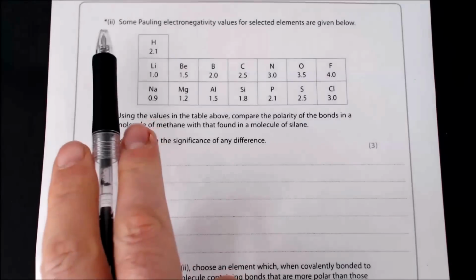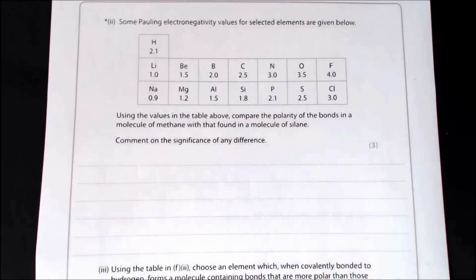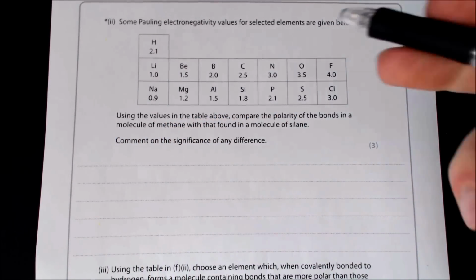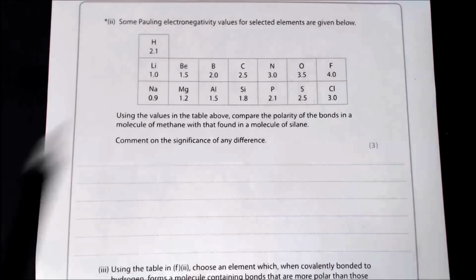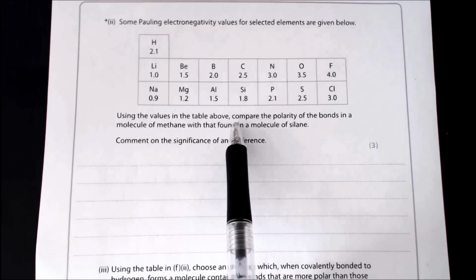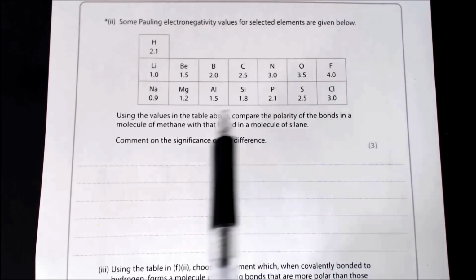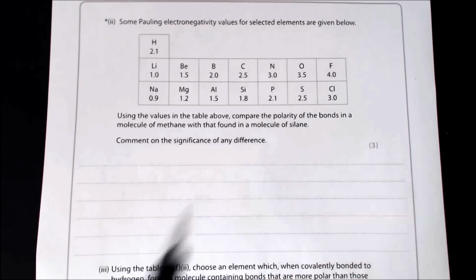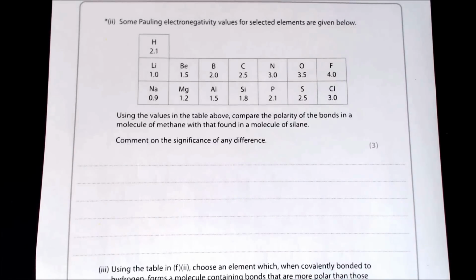So it says some Pauling electronegativity values for 4 selected elements are given below. You see we've got the information there. It says use the values in the table above, compare the polarity of the bonds in a molecule of methane with that found in a molecule of silane. It says comment on the significance of any difference.